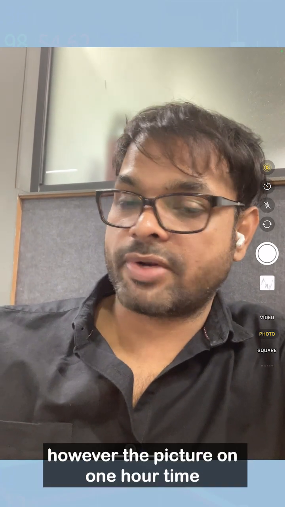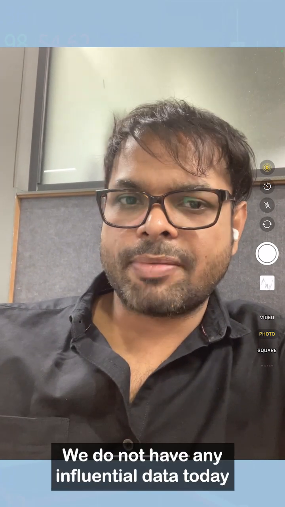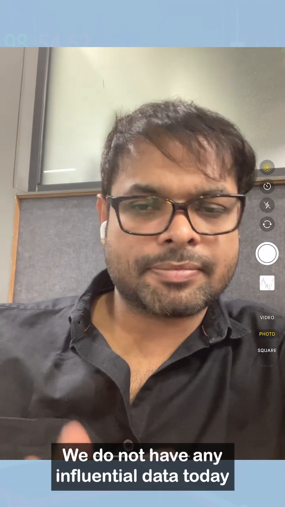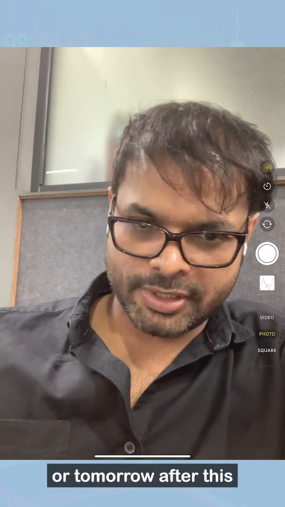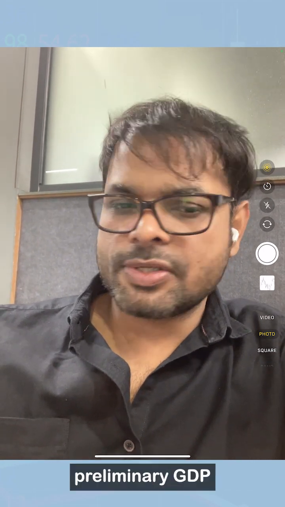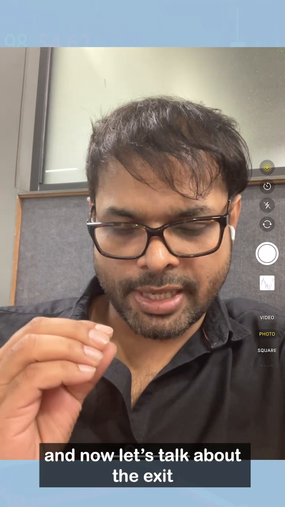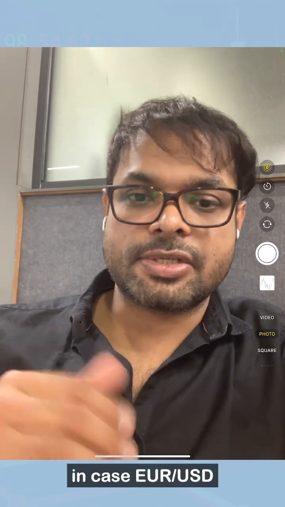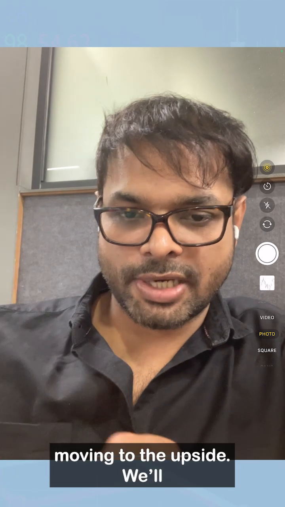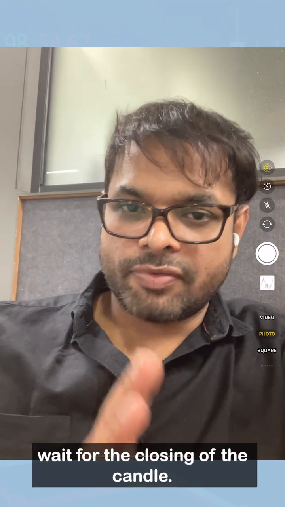However, the picture on the 1 hour time frame has changed. We do not have any influential data today or tomorrow after this prelim GDP. So we can go ahead with this trade. And now let's talk about the exit in case EUR USD returns to the upside and starts moving up. We will wait for the closing of the daily candle.